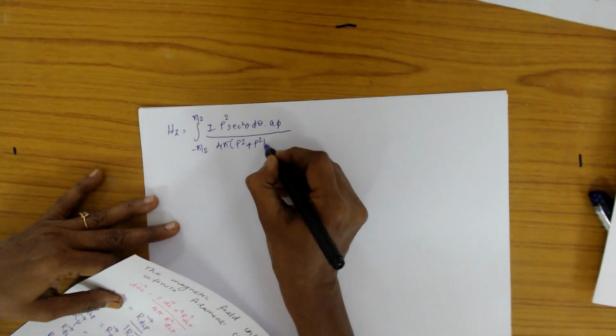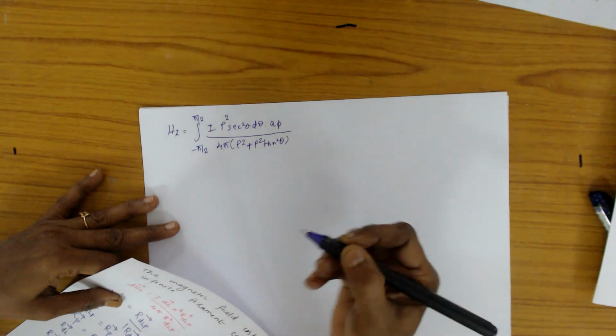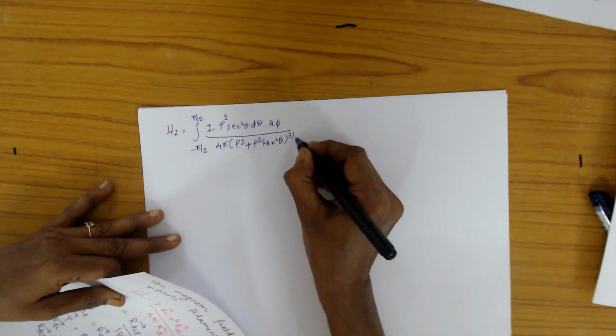So this is rho square into tan square theta, whole power 3 by 2.